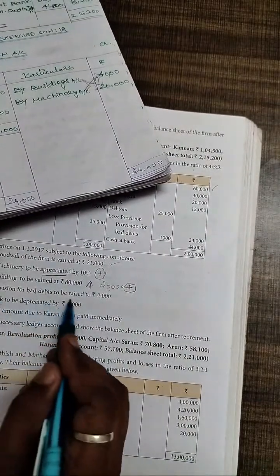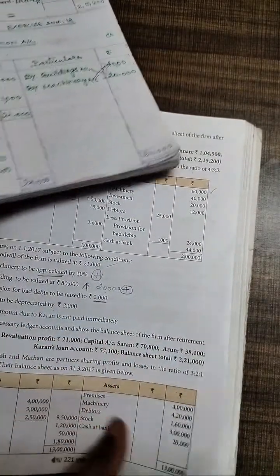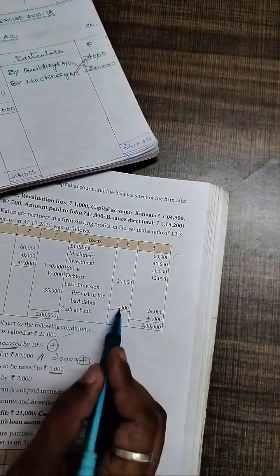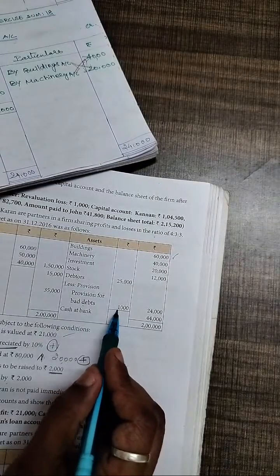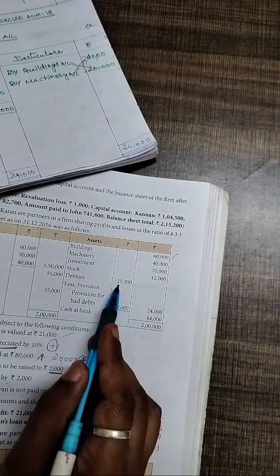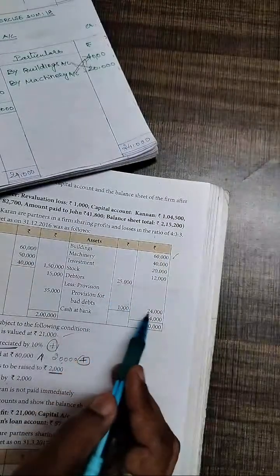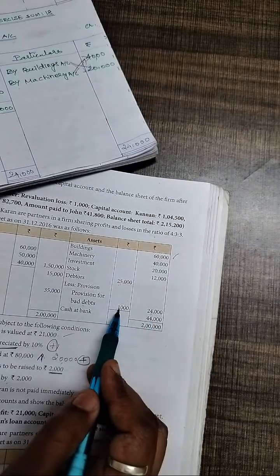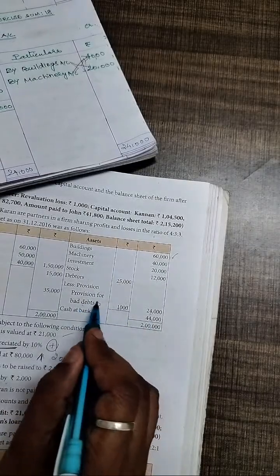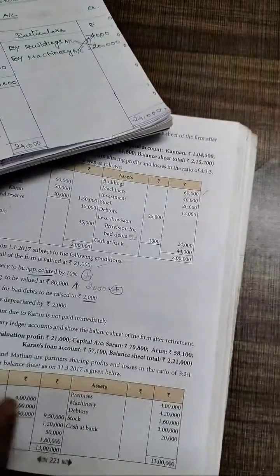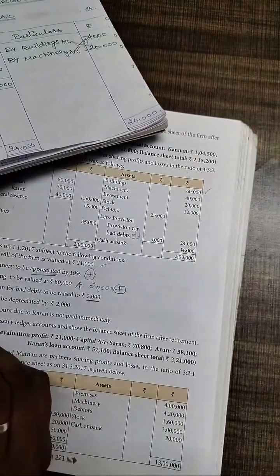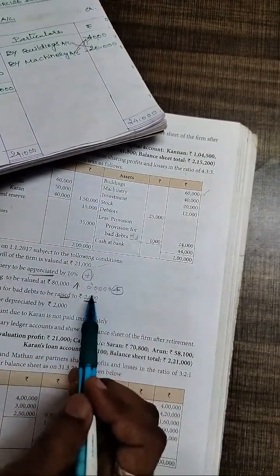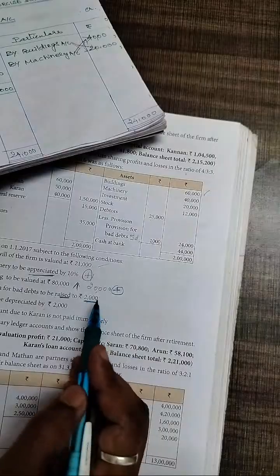Provision for bad debts to be raised 2,000 rupees. Listen, already they have given provision for bad debts on the asset side of the balance sheet. How much rupees? 1,000 rupees already deducted from the debtors. 25,000 after deducted you get 24,000 rupees debtors value. Okay, already we have provision for the bad debts. This is called old bad debts. Then in adjustment they have given provision for bad debts raised. That means it will be raised from 1,000 rupees to 2,000 rupees.